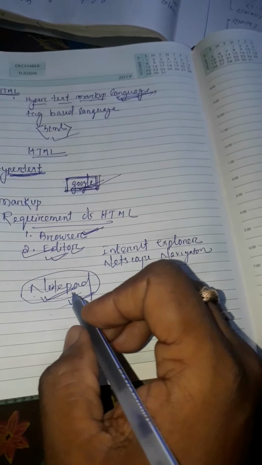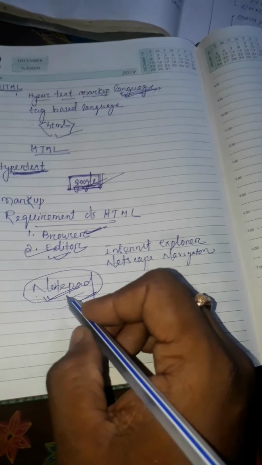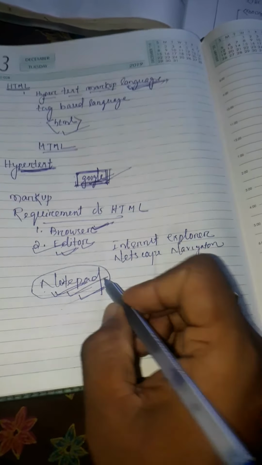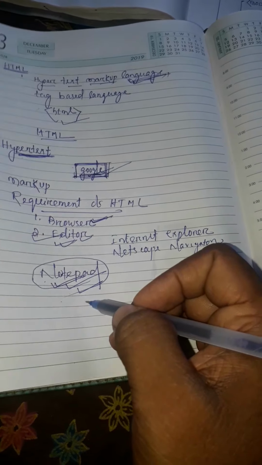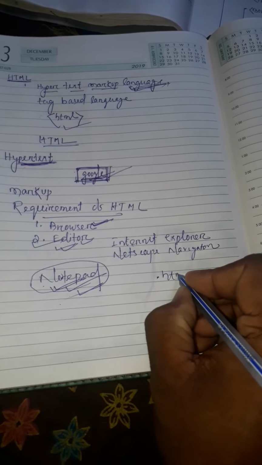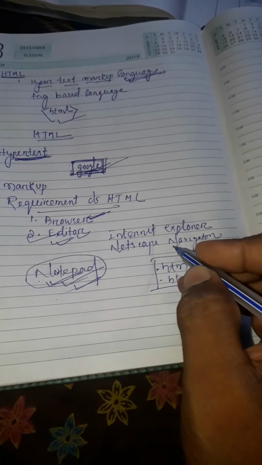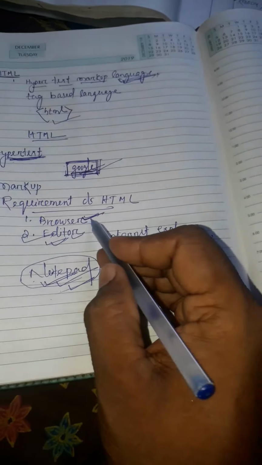Dear student, you already know how tags are written using Notepad and how it is saved, with the extension htm or html. Then after saving the file, we can run it using a browser.